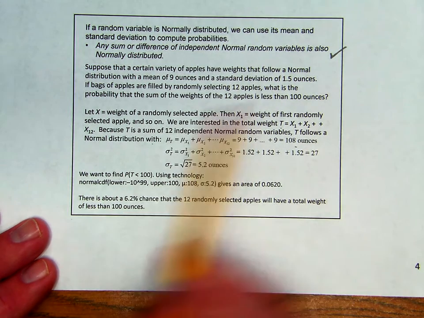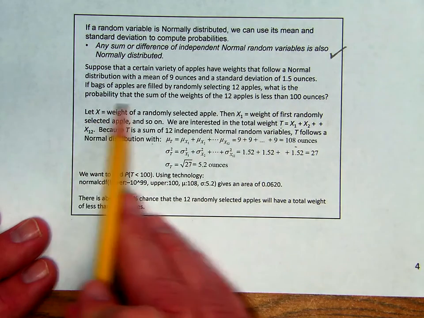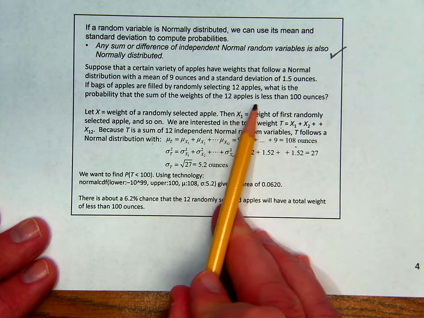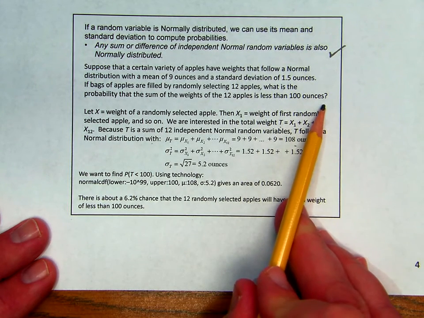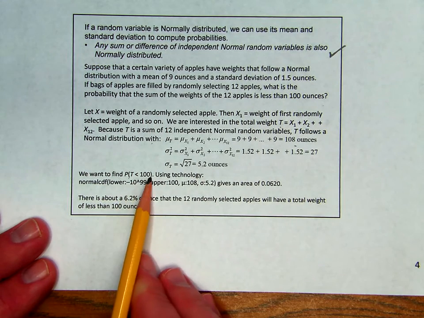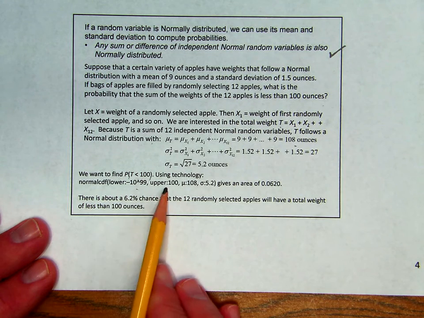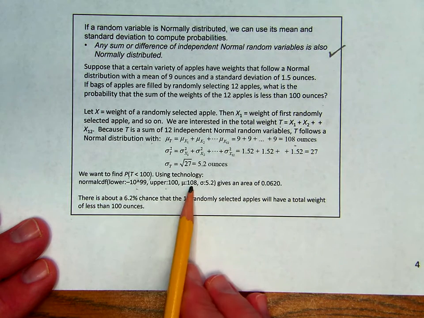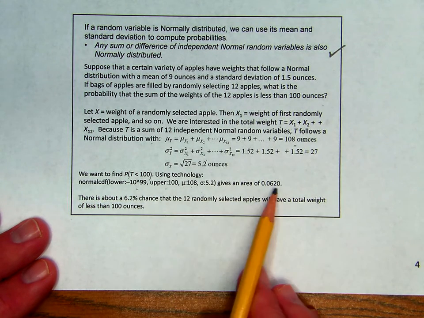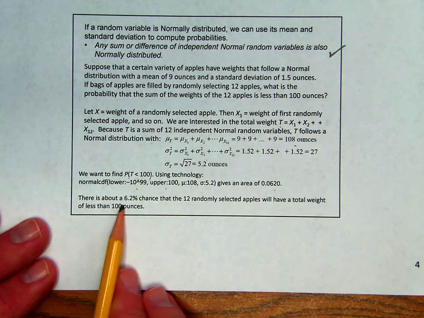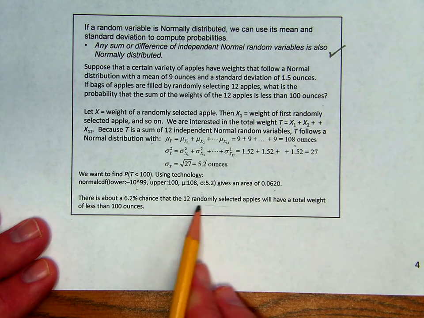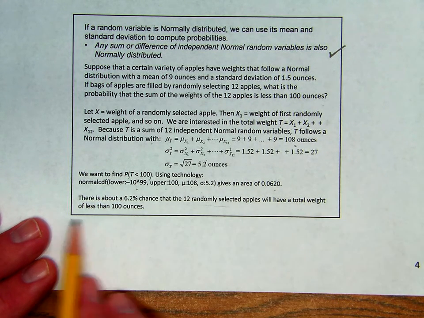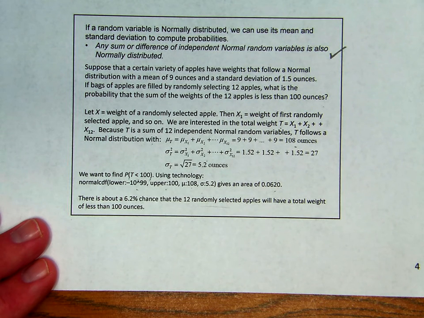So now the probability question. What is the probability that the sum of the weights of the 12 apples is less than 100 ounces? So what's the probability that T is less than 100? Lower, upper, mean from here, standard deviation from here, gives us the area. There's about a 6.2% chance that 12 randomly selected apples will have a total weight of less than 100 ounces.